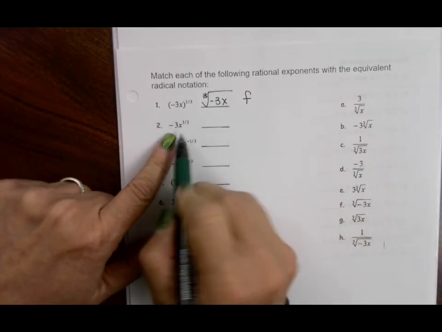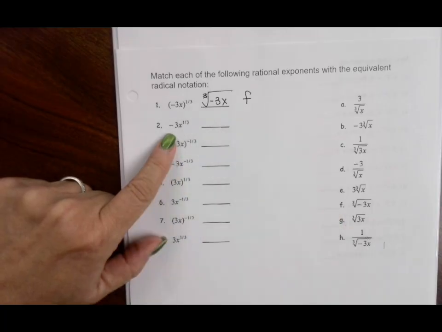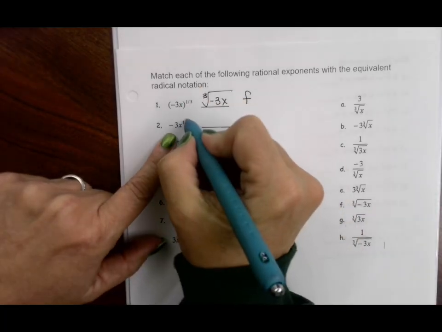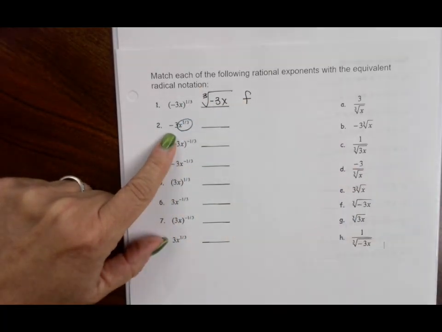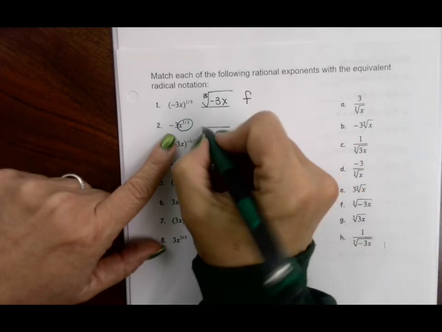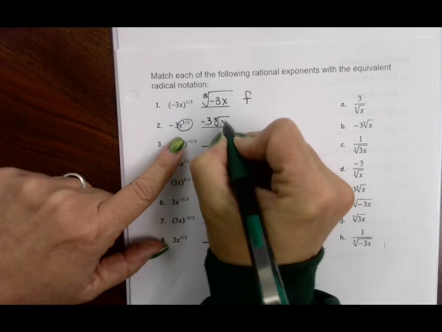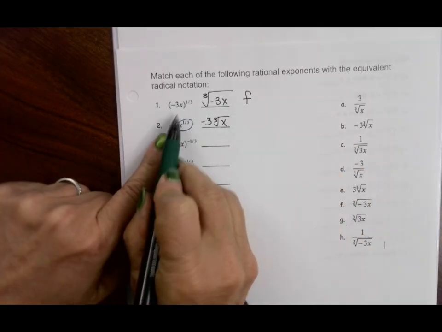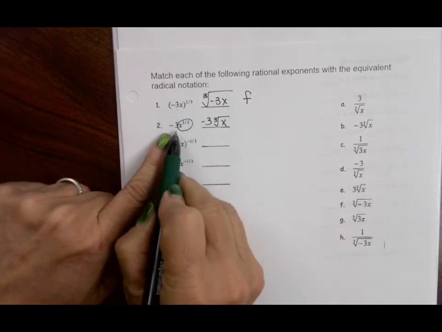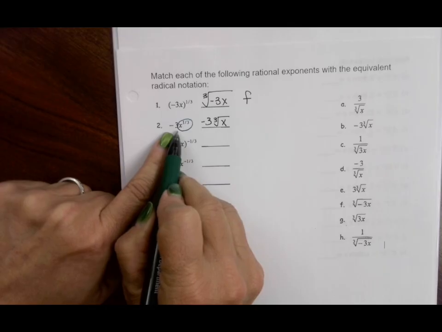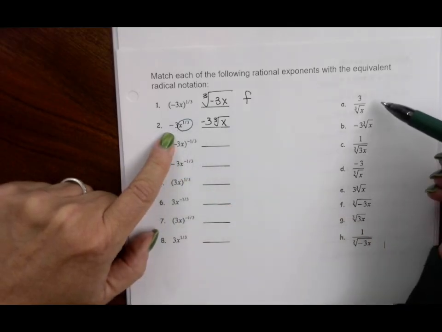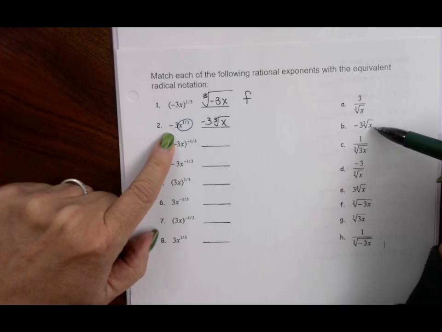All right, now on this one, the only thing that is to an exponent is the x. So what this looks like is negative 3, and now I have the cubed root of x. So this negative 3 is not in parentheses. It doesn't look like this, so it is not underneath the radical. So if I look over here, negative 3 cubed root of x, this is going to be b.